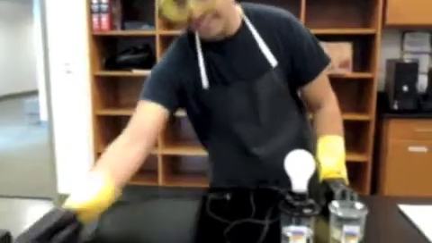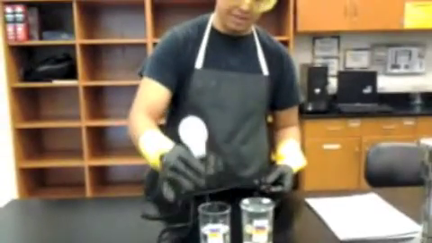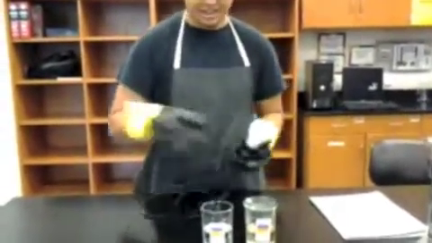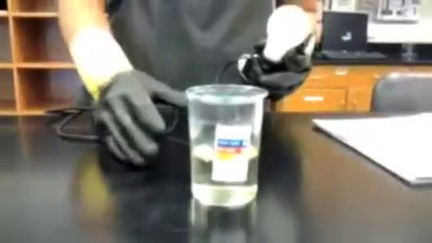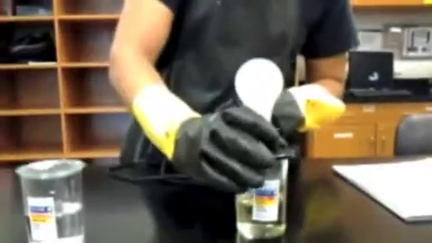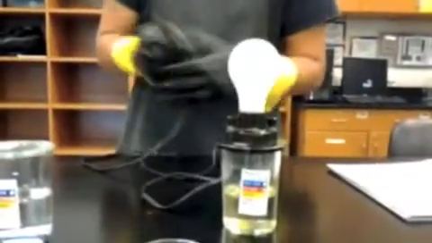So, safety again, disconnect and then remove the light bulb, and then for another safety precaution, move it over to the side. Now we will perform the experiment using magnesium chloride. And as before, remove the disc off the solution, and then put the 75-watt light bulb into it first, and then plug it into the outlet.